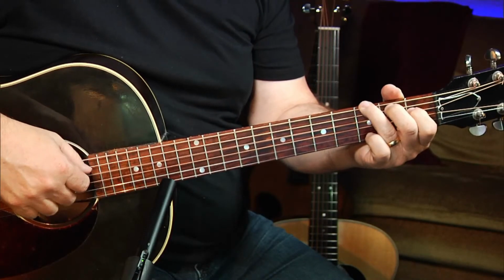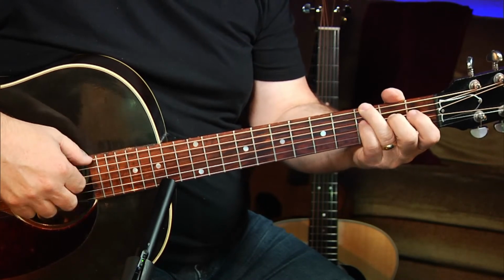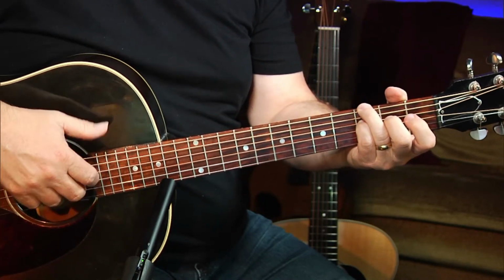What if we did, instead of the bass line moving, we moved an inner line? So here on this G chord, I'm going to take the 5th, and I'm just going to start moving him up. Hey, that worked out really nicely. Now remember, not all of them are going to work.